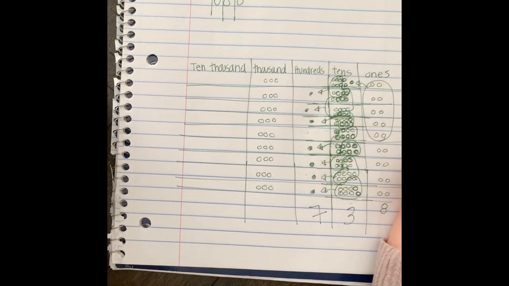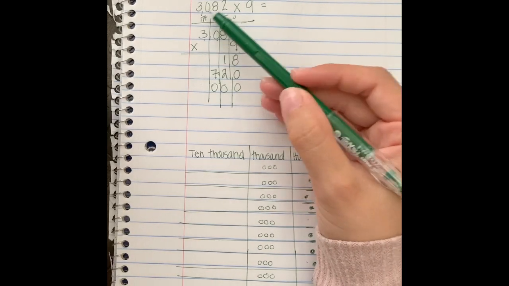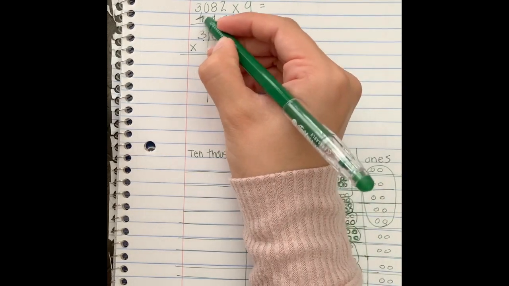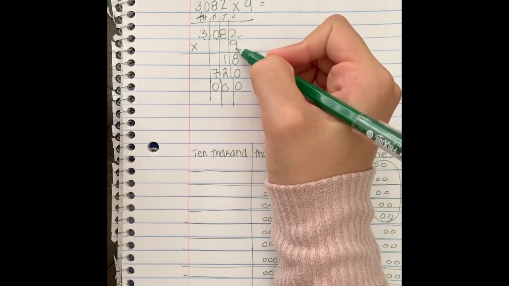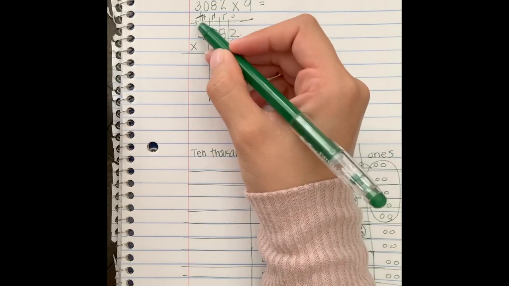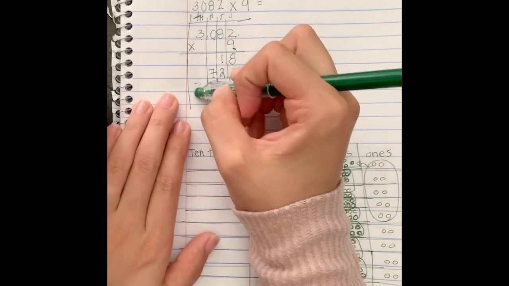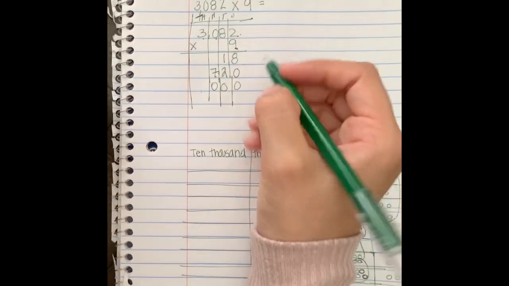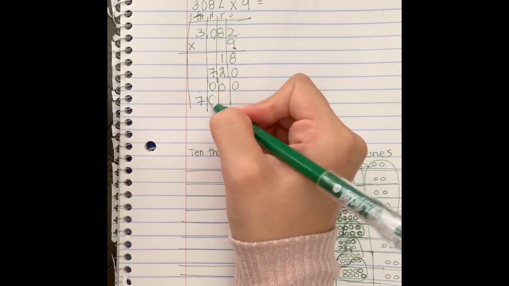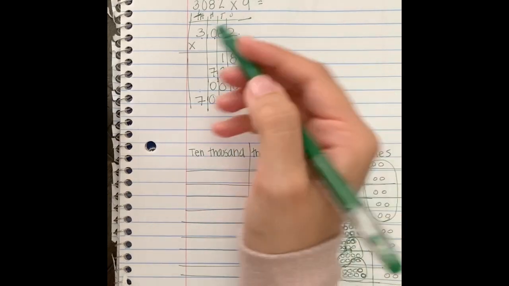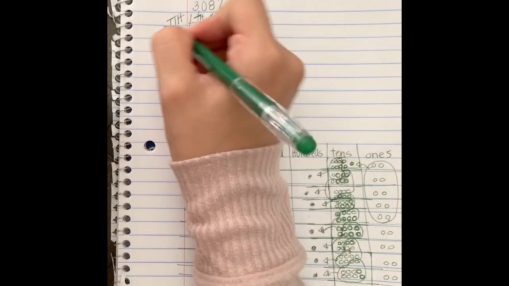So I put my remainder 7 there. And then I have 3 thousands times 9. And I know that 3 times 9 is 27, but I can't put 27 in my thousands place, so I'm going to put it, wrong place. Gotta be very careful. A 7, right? The rest are zeros. And my 2 in my 10 thousands place.